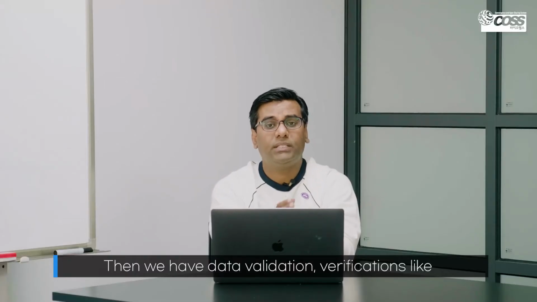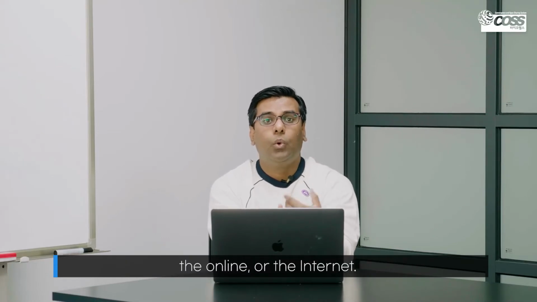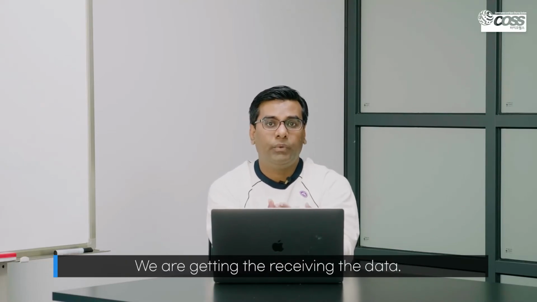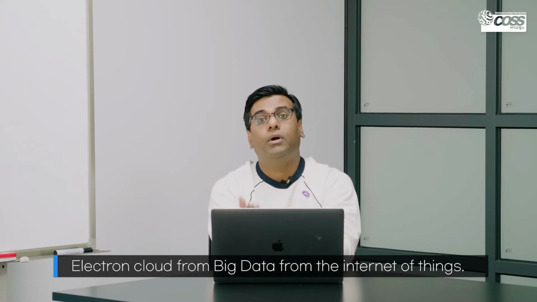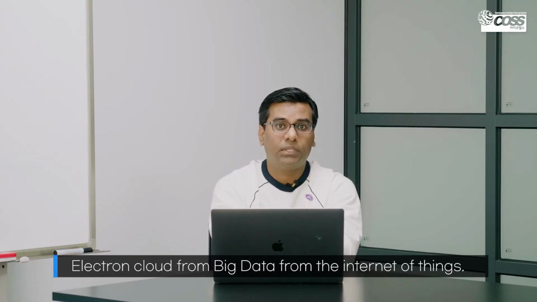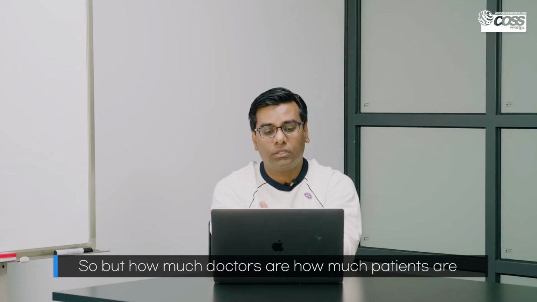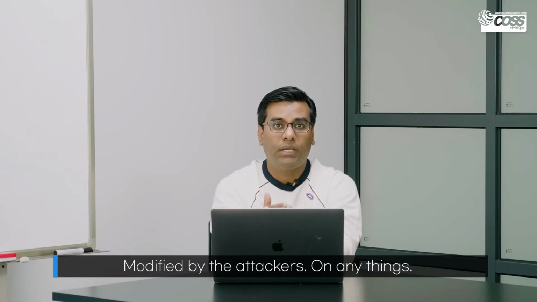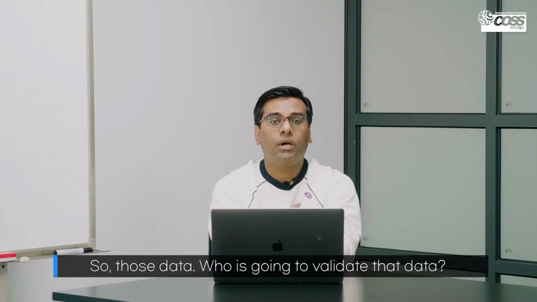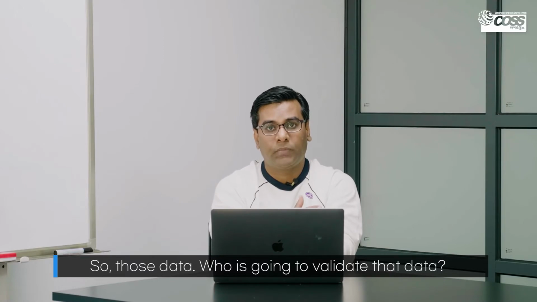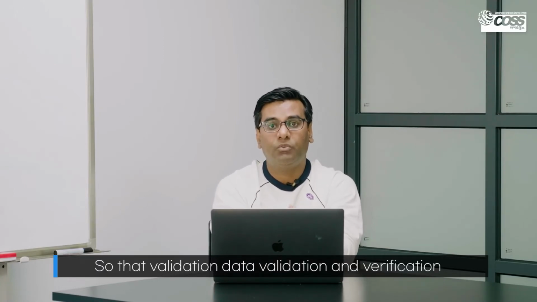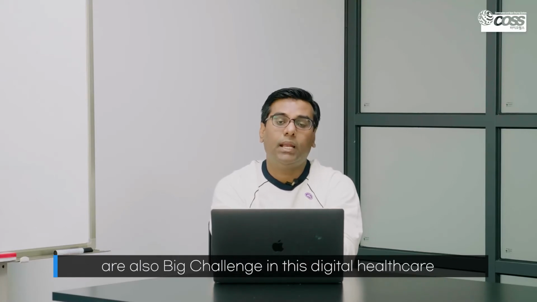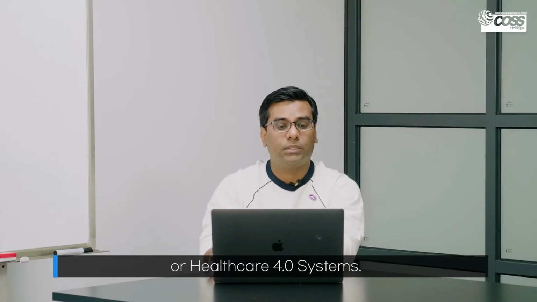Then we have data validation and verification. Over the internet, we are receiving data from the cloud, from big data, from the Internet of Things. But how much are doctors or patients assured that those data are not modified by attackers or anything? Who is going to validate that data, whether the data is correct or not? So data validation and verification is also a big challenge in digital healthcare, or healthcare 4.0 systems.